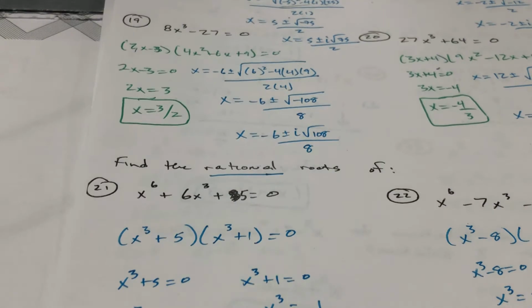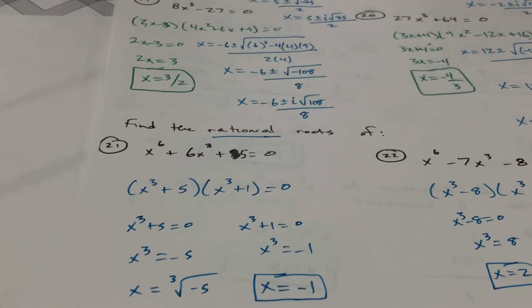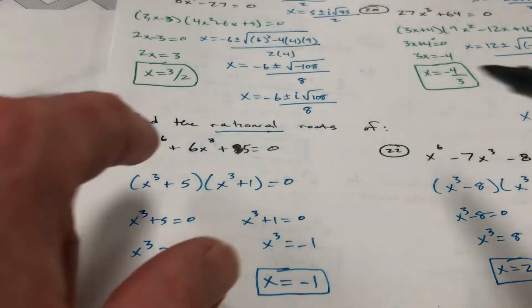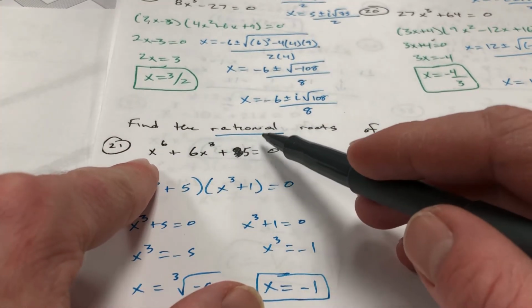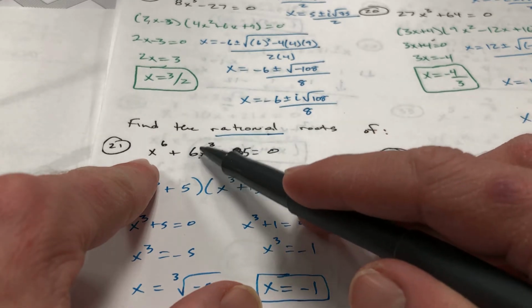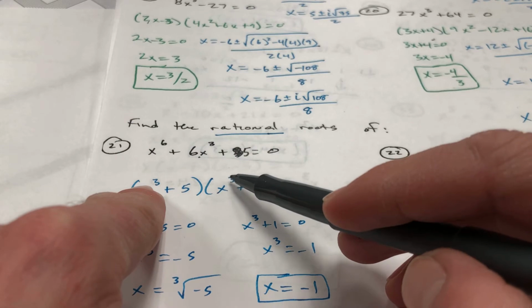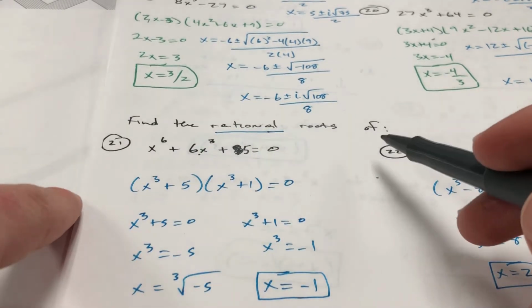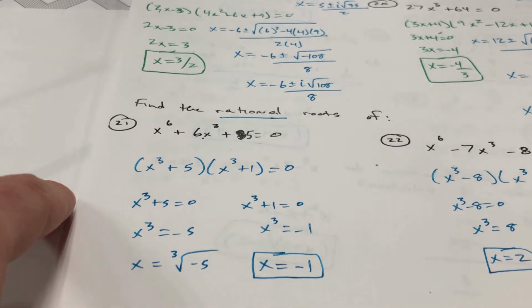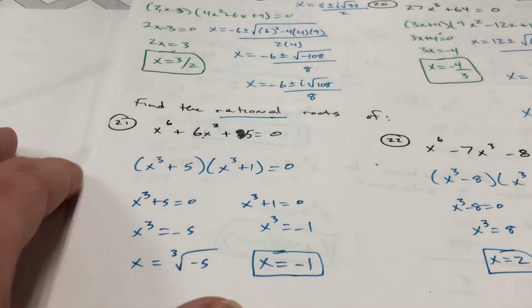Find the rational roots. Now, I made a mistake, I didn't mean to write 21 like I did, but anyway, you've got 3 terms here, so we're going to think of easy factoring. What multiplies to 5 and adds to 6? 5 and 1. And instead of x squared, or x and x, it's got to be x to the third times x to the third. That gives me x to the 6th. I set them both equal to 0. Okay, I don't have to do all the factoring I did on 17 through 20.